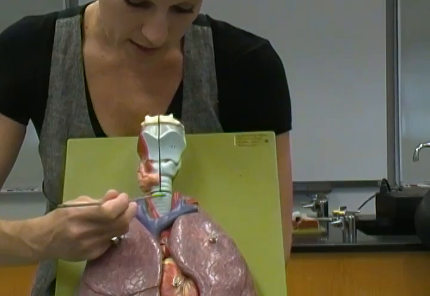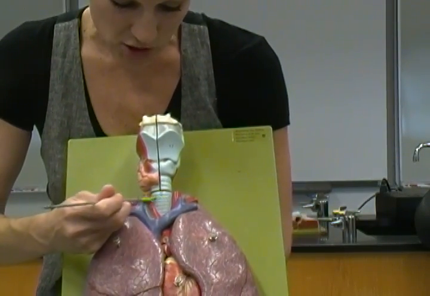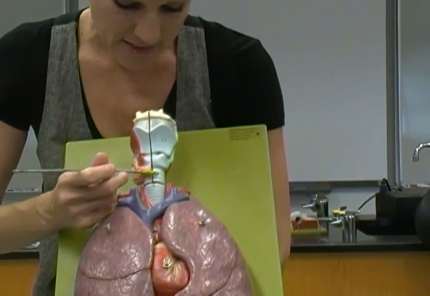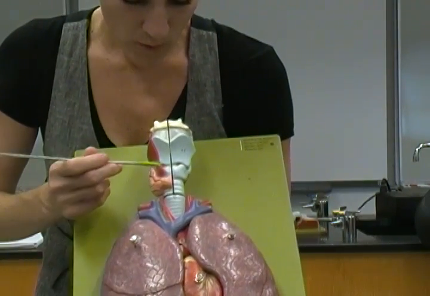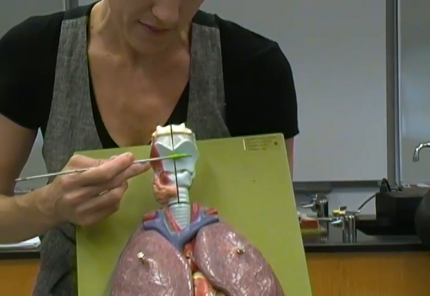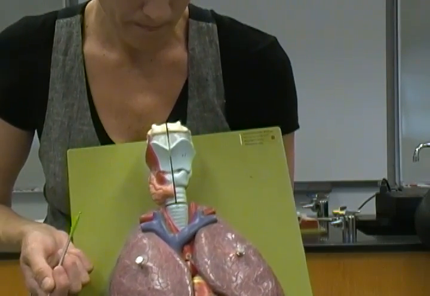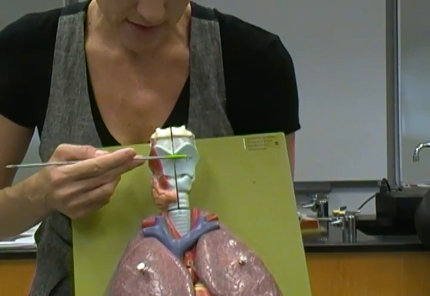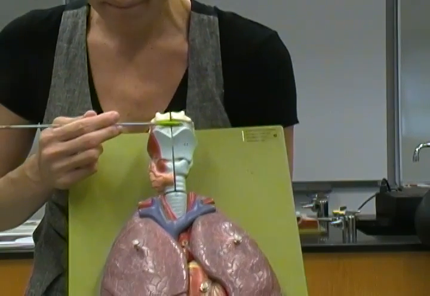Then we see the trachea that starts to go down towards the lungs. Remember, these C-shaped cartilages are our tracheal cartilages, and the white ligaments in between them are the annular ligaments. Remember, we also have a ligament here between the cricoid and thyroid, and that's the cricothyroid ligament. We also have a ligament up here between the thyroid and hyoid, and that's the thyrohyoid ligament.